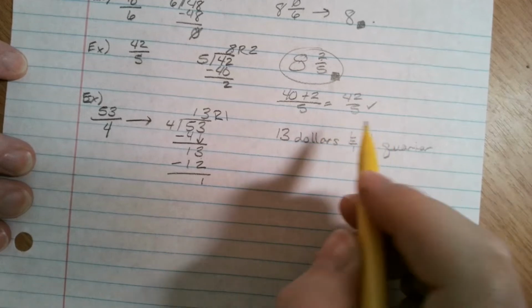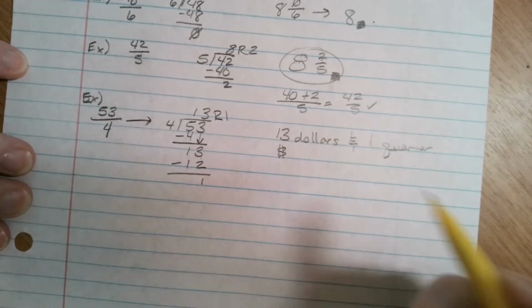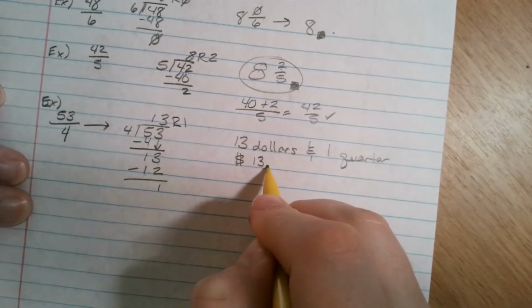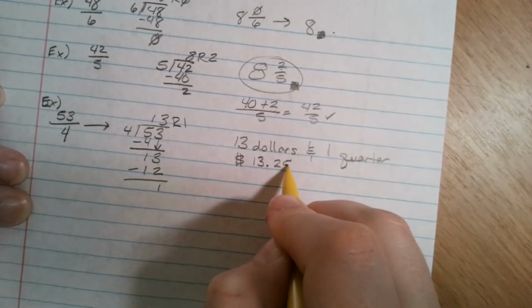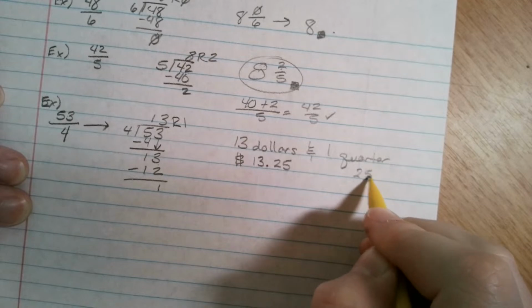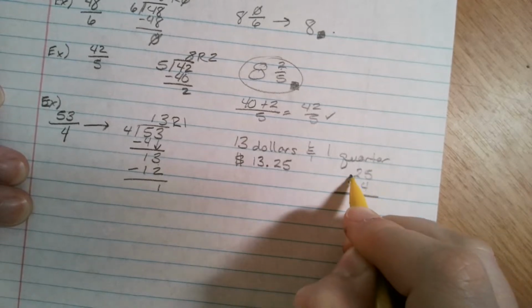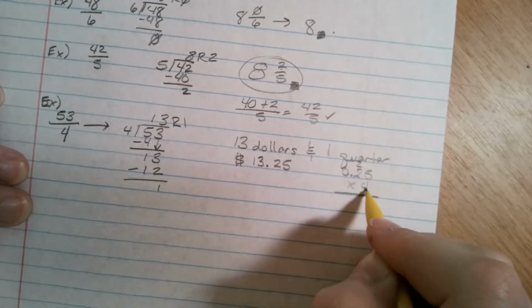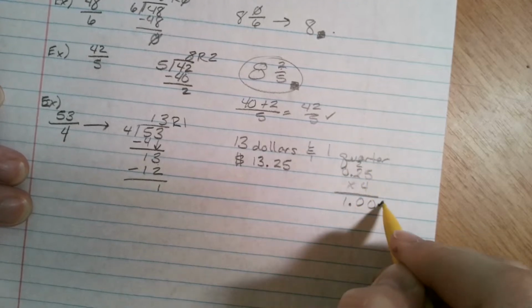And how we would write that out, especially in money form, would be $13 and 1/4 is 25 cents, because 25 times 4 would be $1 whole.